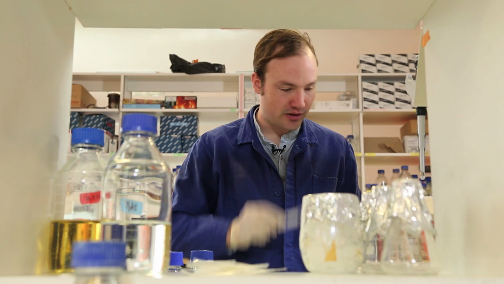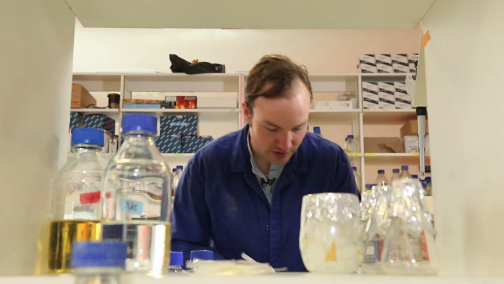These are 14 ml Falcon tubes. Don't forget to label.